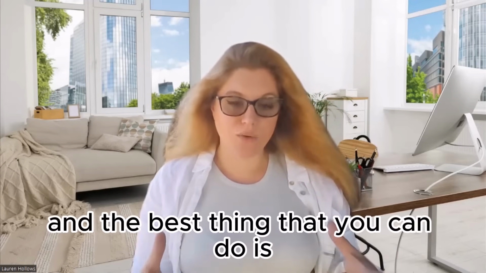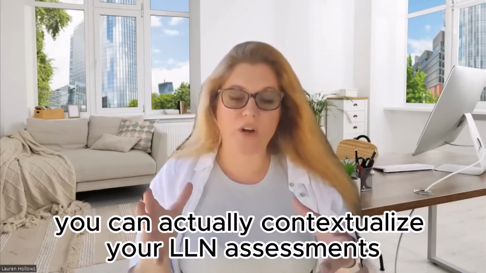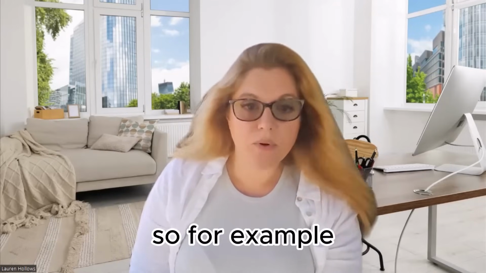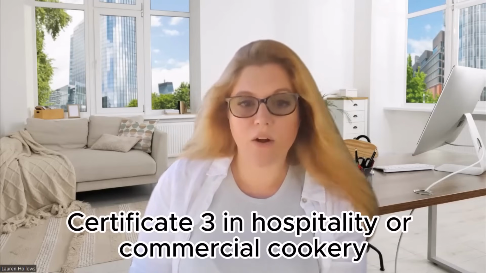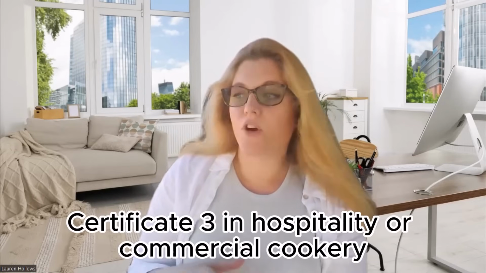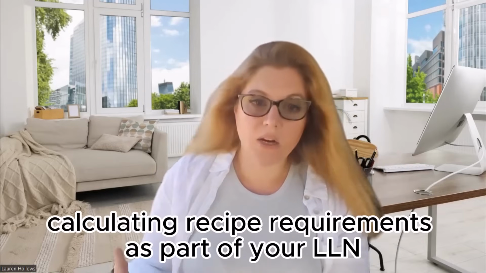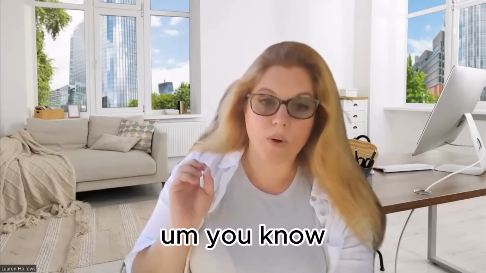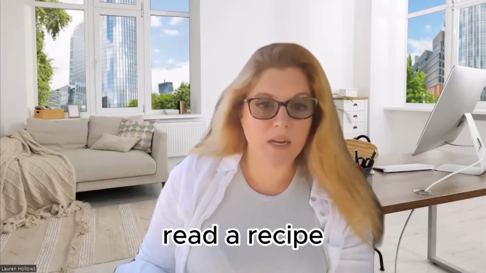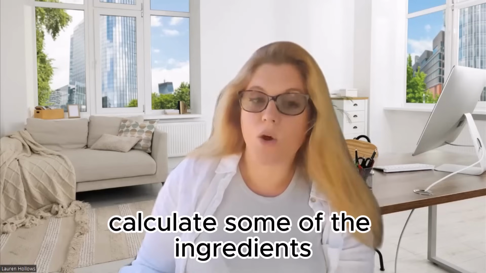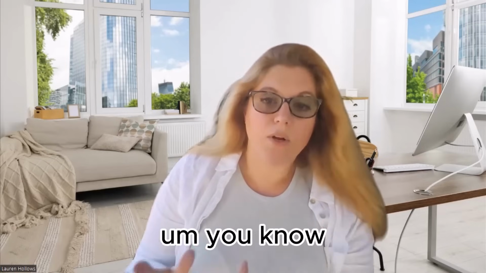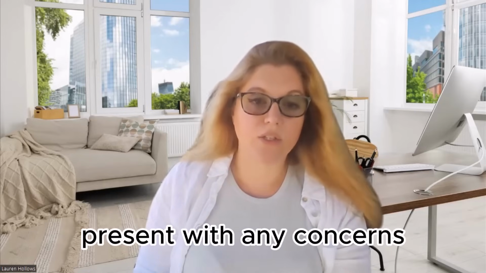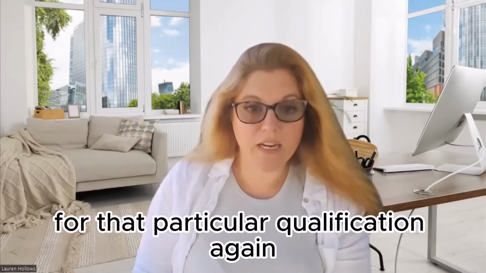And the best thing that you can do is you can actually contextualize your LLN assessments to the qualifications that you are delivering. So, for example, if you're delivering a Certificate 3 in hospitality or commercial cookery, you're going to talk about calculating recipe requirements as part of your LLN. That requires students to read a recipe, calculate some of the ingredients, write out the response. That's going to give you kind of a basic idea as to whether or not the learner is going to present with any concerns for that particular qualification.